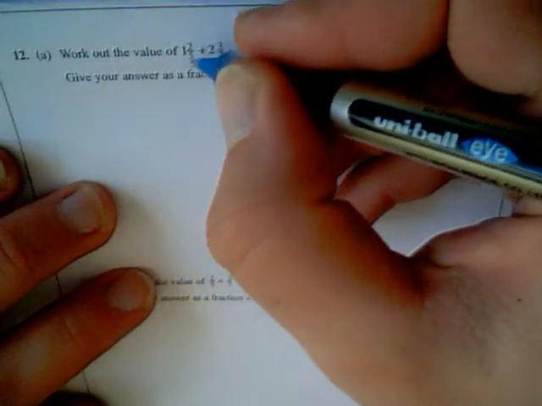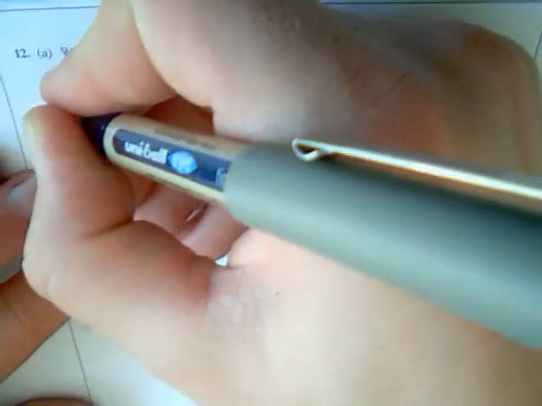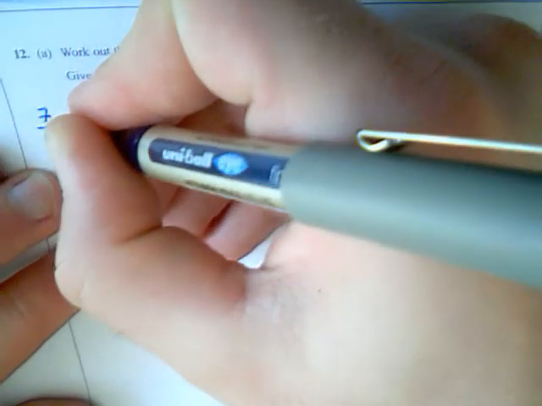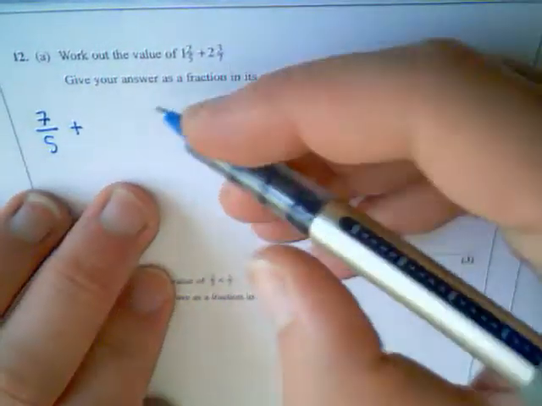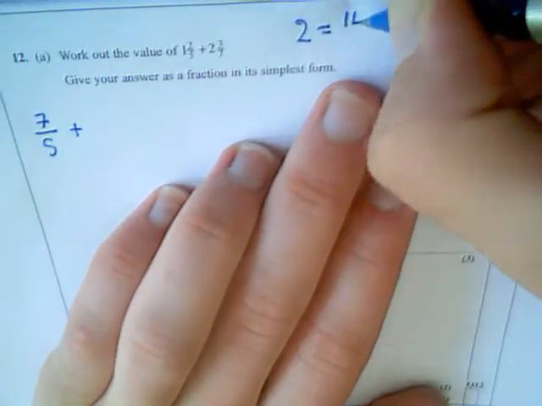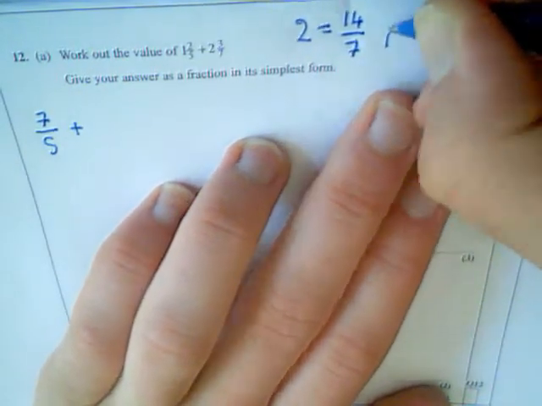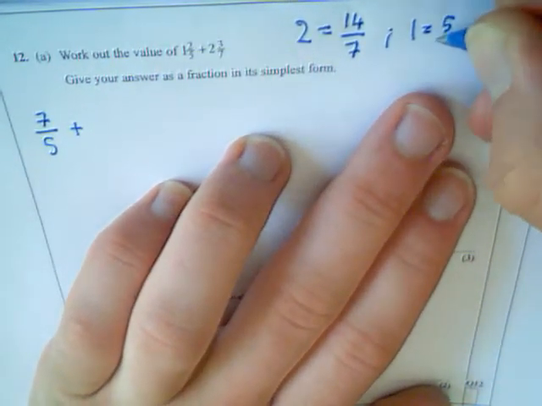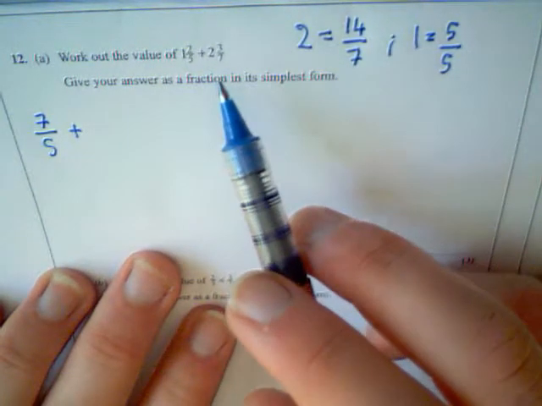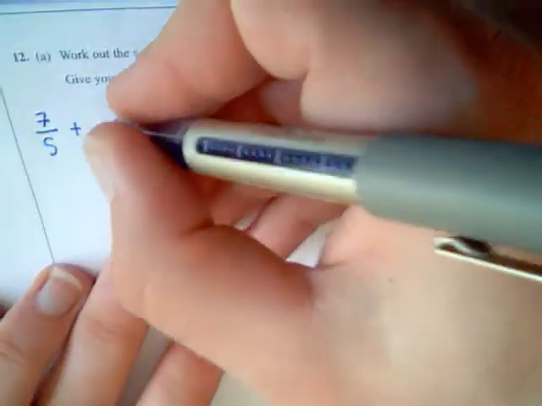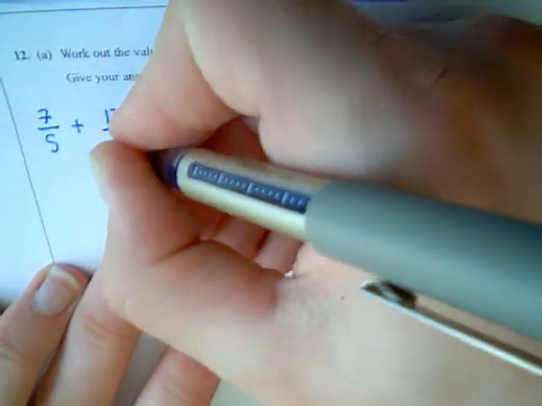So 1 2/5 is the same as 7 over 5, plus we've got 2 3/7, so that's 17 over 7. This is because if you think about it, 2 is the same as 14 over 7, and 1 is the same as 5 over 5. So that's all I've done here, and then added the two things. So 14 over 7 plus 3 is going to give you 17 over 7.